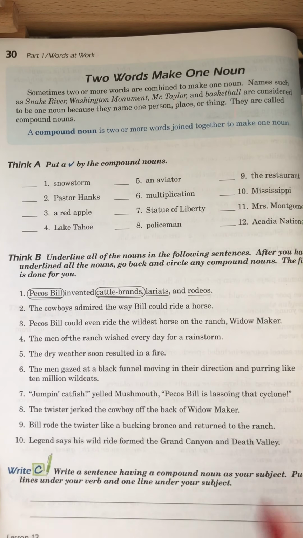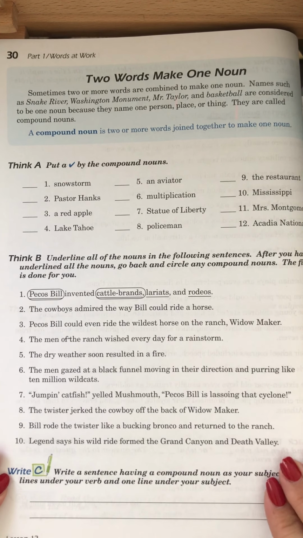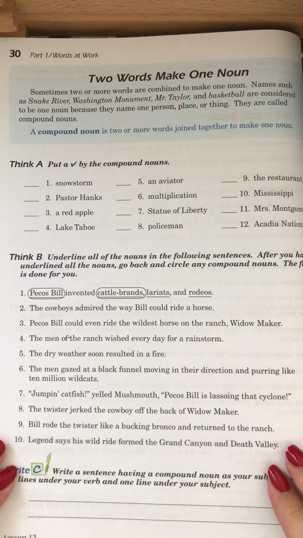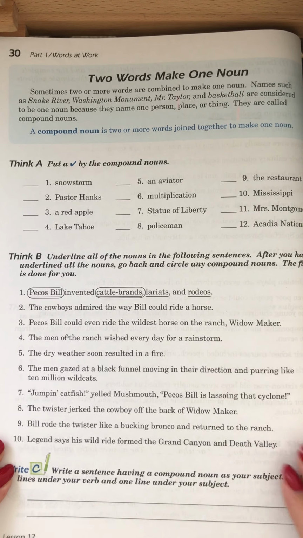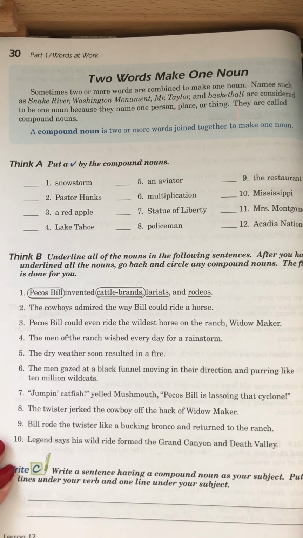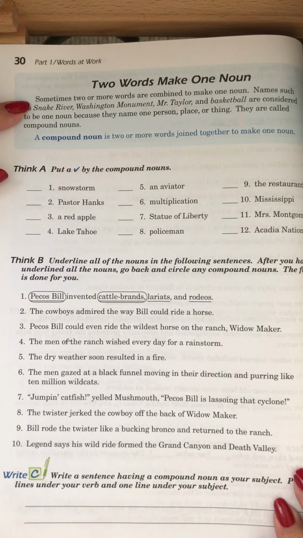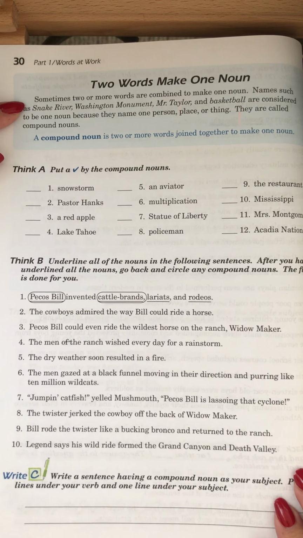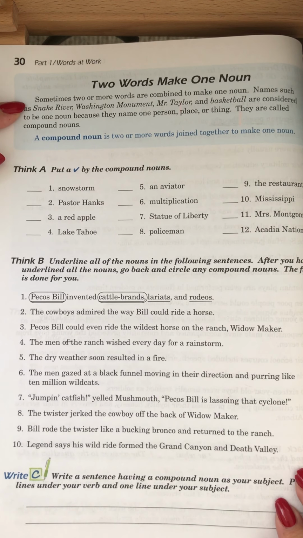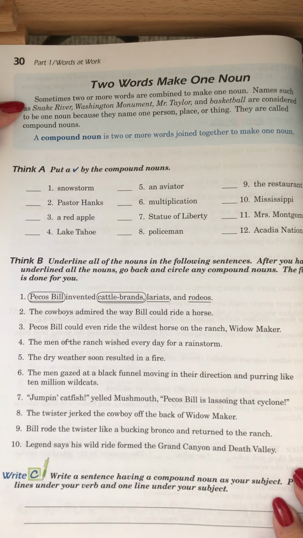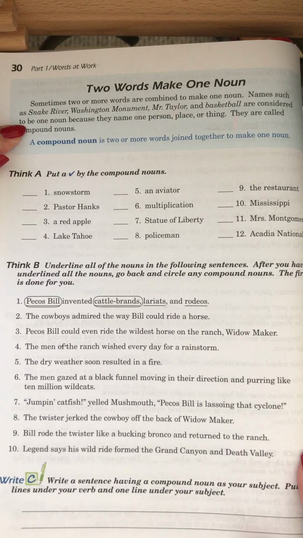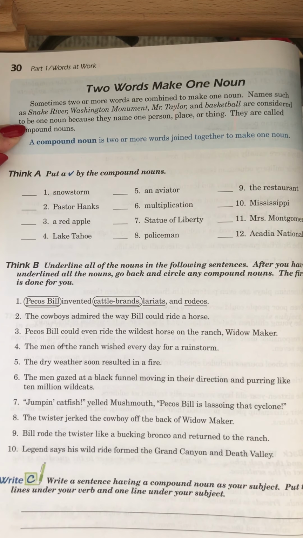For language arts, we have page 30, named Two Words Make One Noun. It says, sometimes two or more words are combined to make one noun. Names such as Snake River, Washington Monument, Mr. Taylor, and basketball are considered to be one noun because they name one person, place, or thing. They are called compound nouns. A compound noun is two or more words joined together to make one noun.